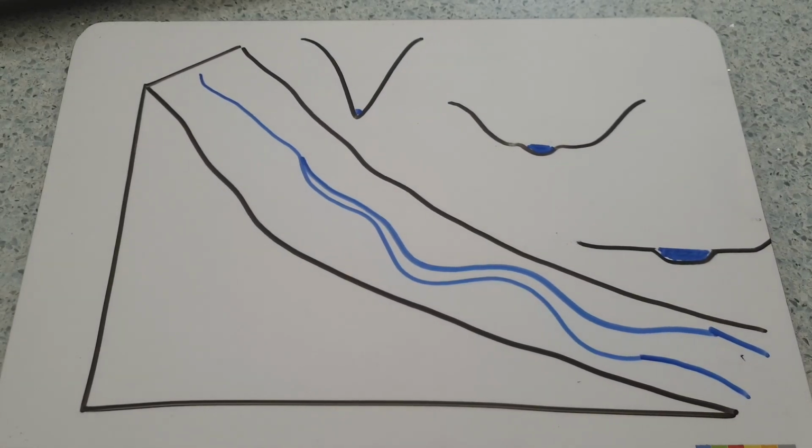Right, video about types of erosion. So let's go back a bit of a stage to our long profile that we were looking at last session.